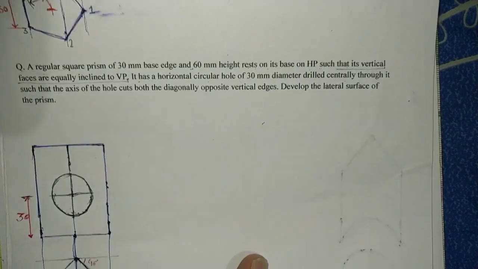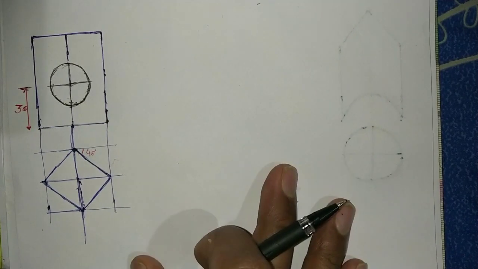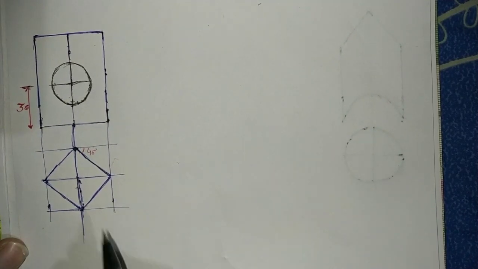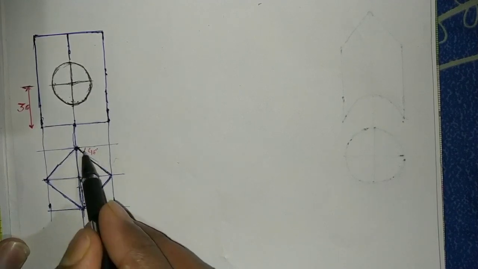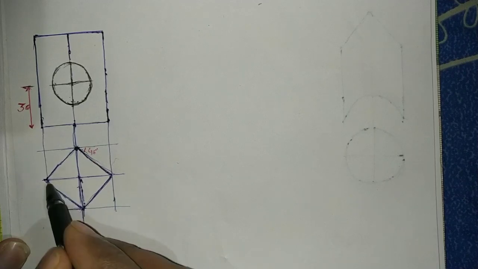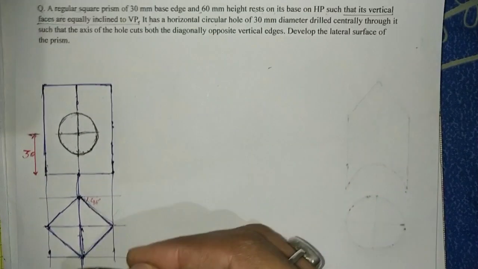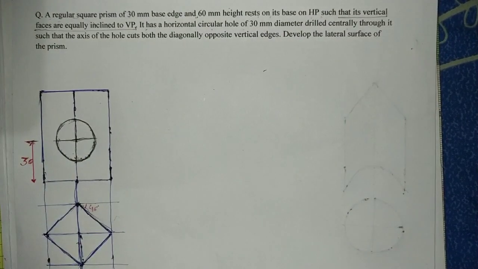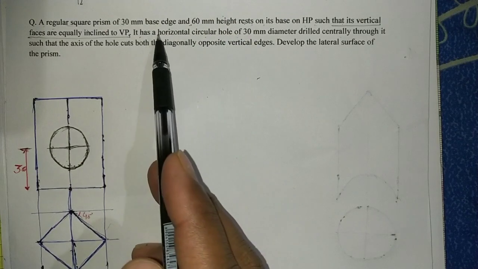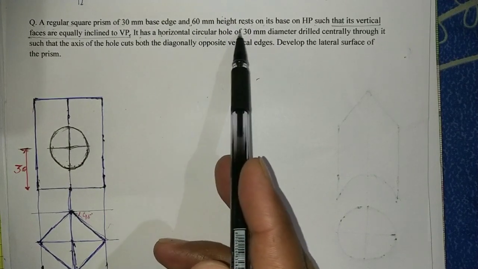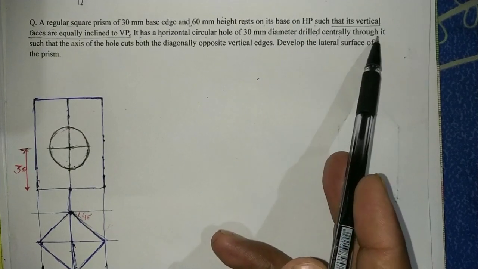We have already done this type of problem in projection of solids. So we know that if it is equally inclined, the top view of the square prism will come like this, and from the top view we can project the front view. Now it is stated that a horizontal circular hole of 30 mm diameter is drilled centrally through it.